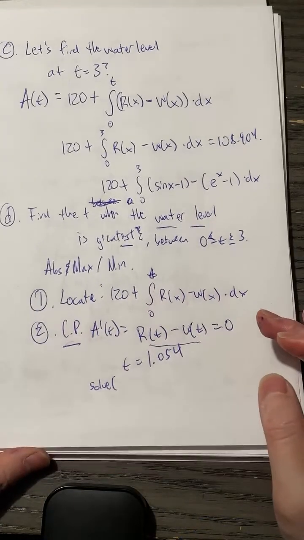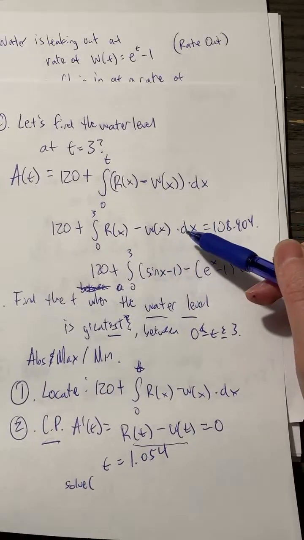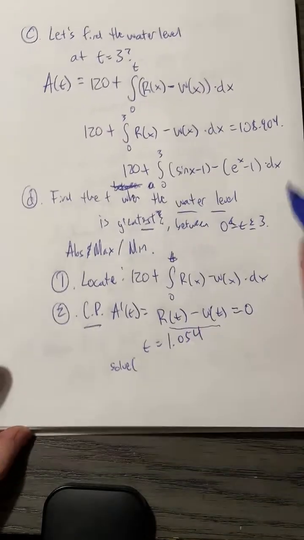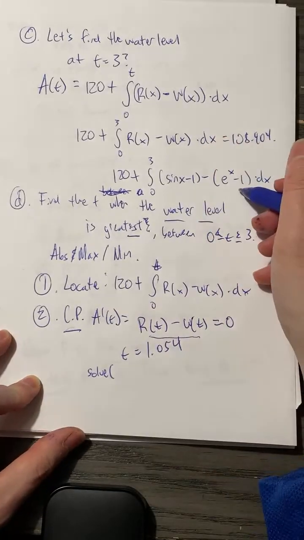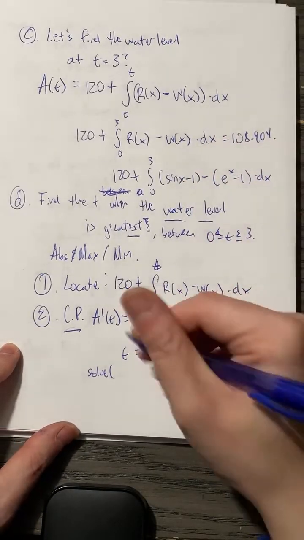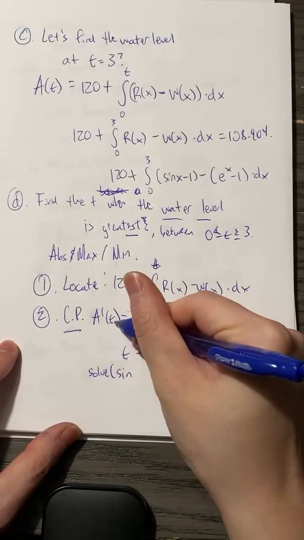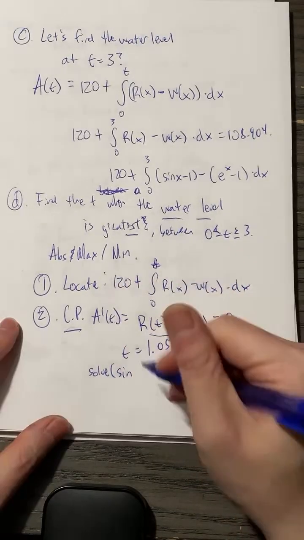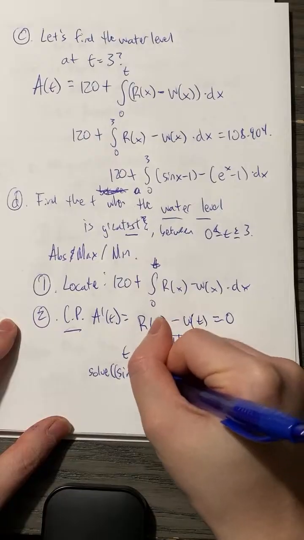And then you do rate in minus rate out. You can't use R's and W's, of course, because the calculator doesn't know what R and W is. So I'm going to use the sine function and the e. So it'll be sine. Again, I'm going to plug in t because it's rate in minus rate out with t's. So it's going to be sine t minus 1.